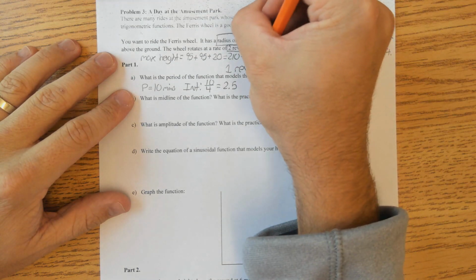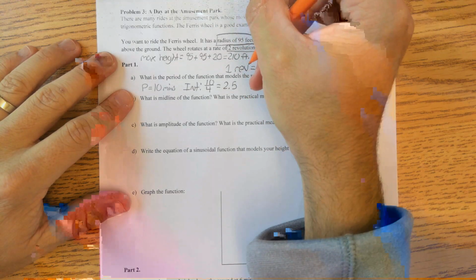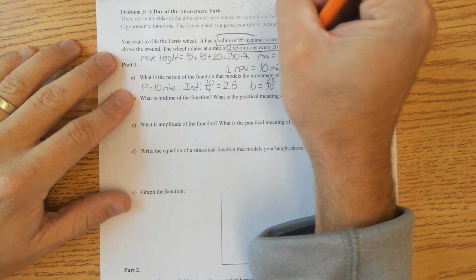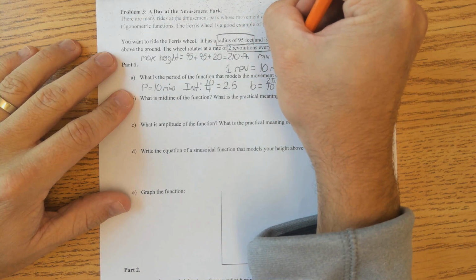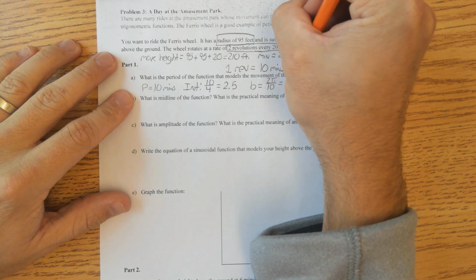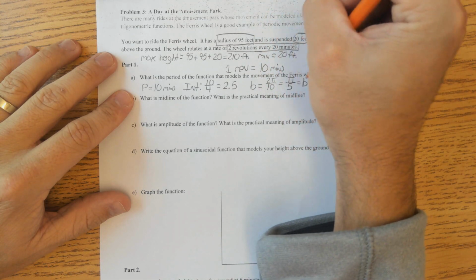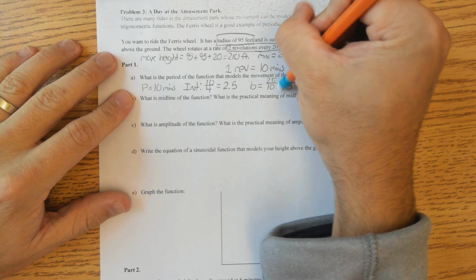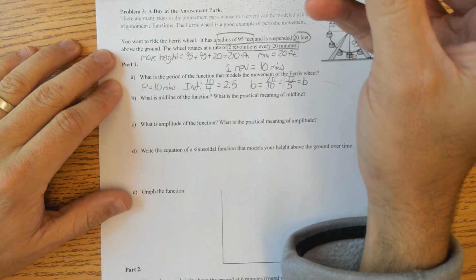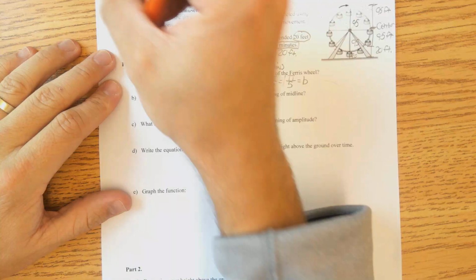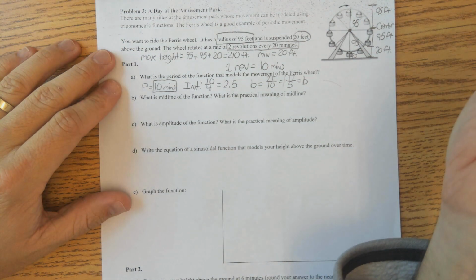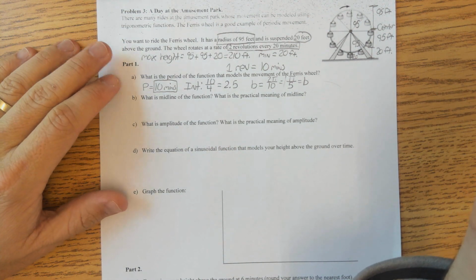And then recall, we also need to find b because we're going to write the equation. So b is equal to 2 pi over the period, which in this case is 10. So b is equal to pi over 5. The practical meaning is that it's just 10 minutes, because that's how long it takes to complete 1 cycle of the Ferris wheel.